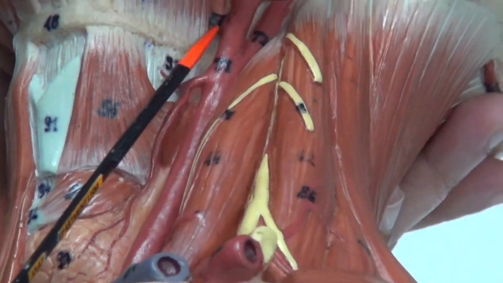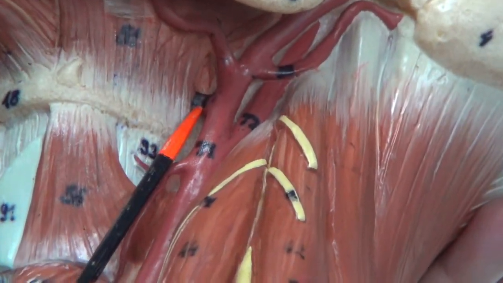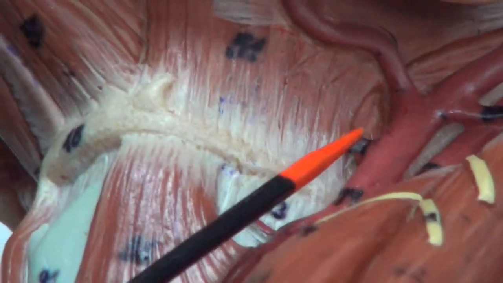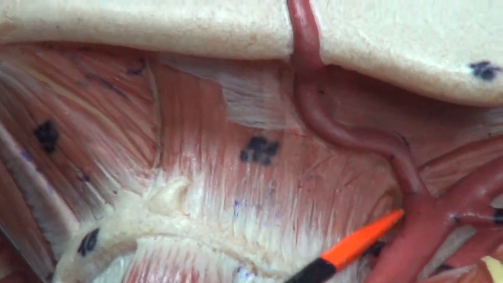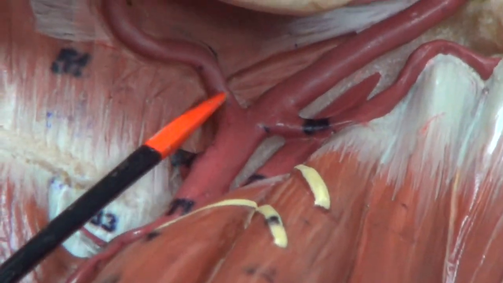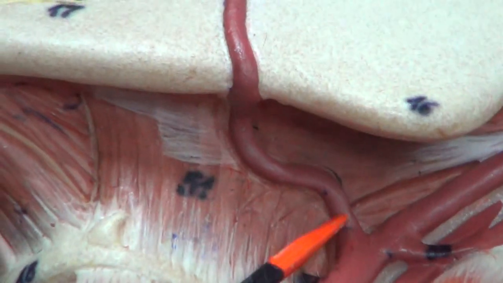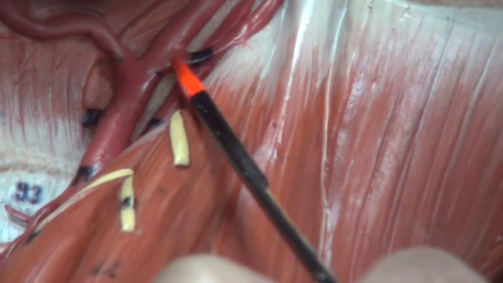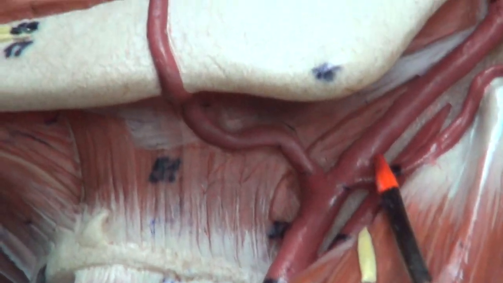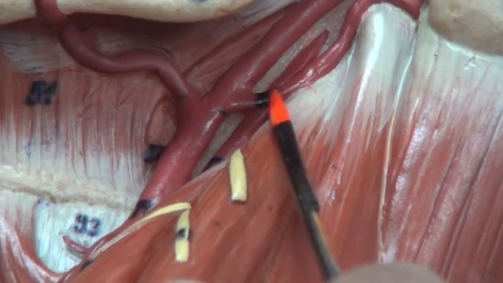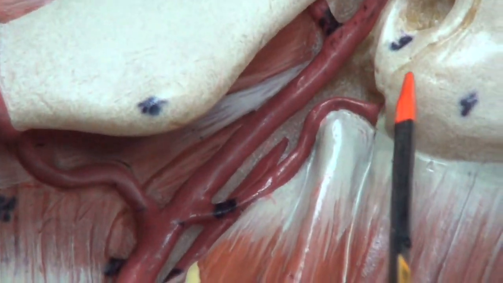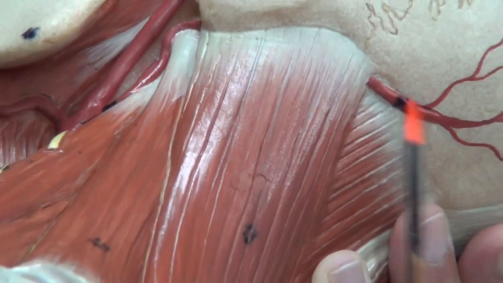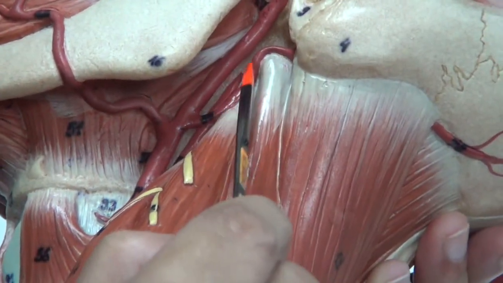Okay, and there's a small branch. You can only see a small part of this branch here. This is the lingual artery. And above that here you can see a branch. This is the facial artery. And posteriorly here, can you see this branch? This is the occipital artery. It goes behind the mastoid process of the temporal bone here, and it will emerge at the occipital bone here. So this is the occipital artery.